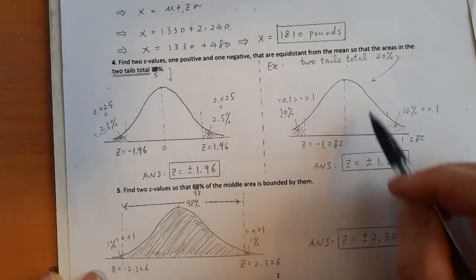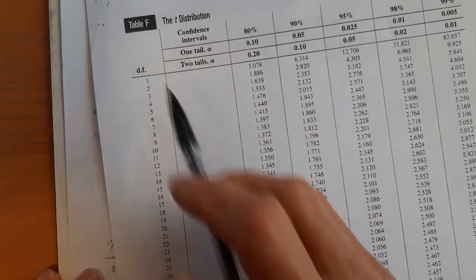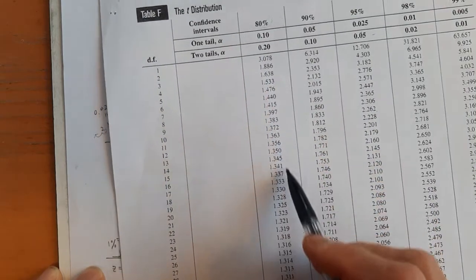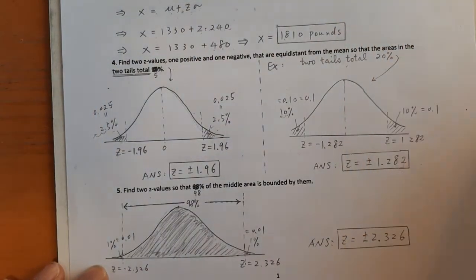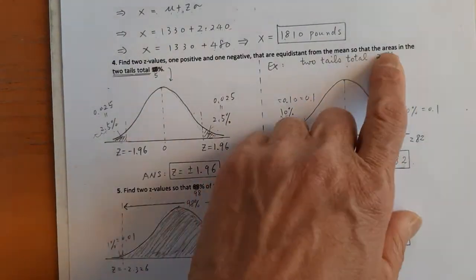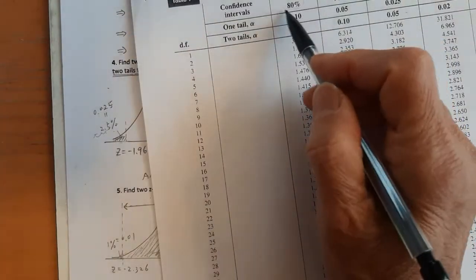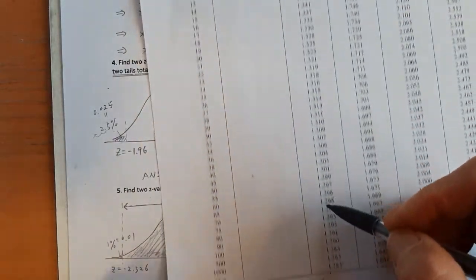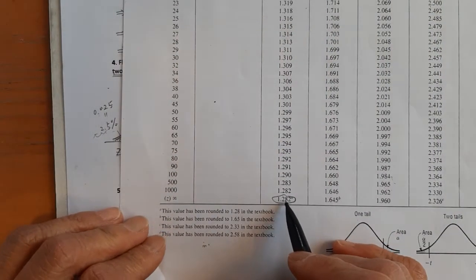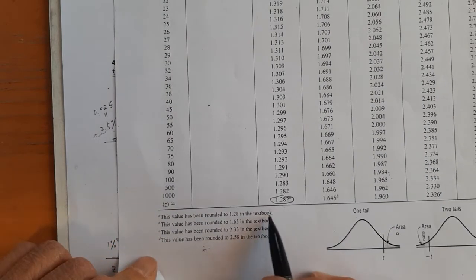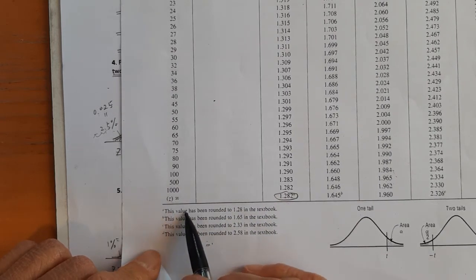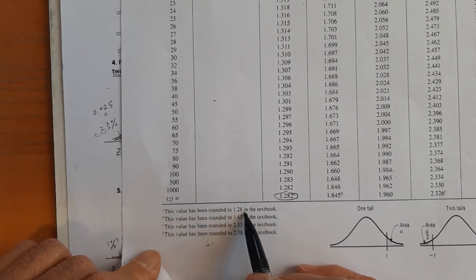Between is 80%. You will learn this T distribution table. In this table, 80% is between, and the two tails are 20%. So you look at 80% between, go down to the bottom, and you have the z-score 1.282. You can see the value has been rounded to 1.28 in the textbook.